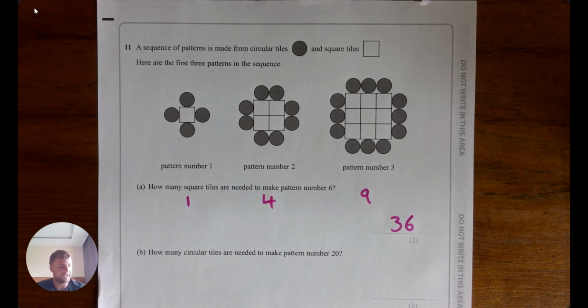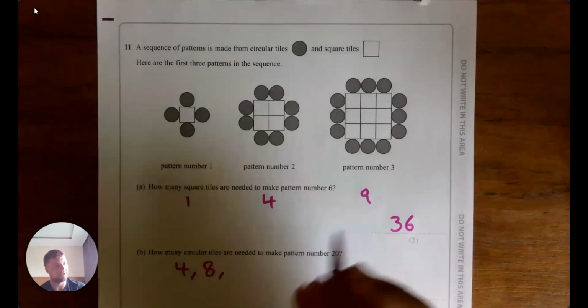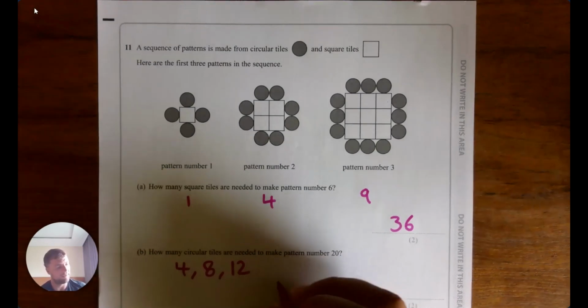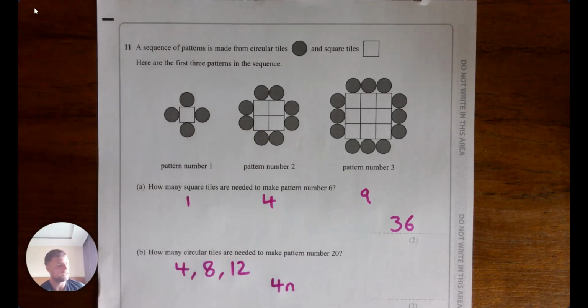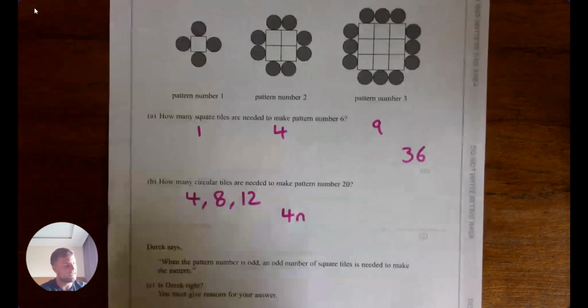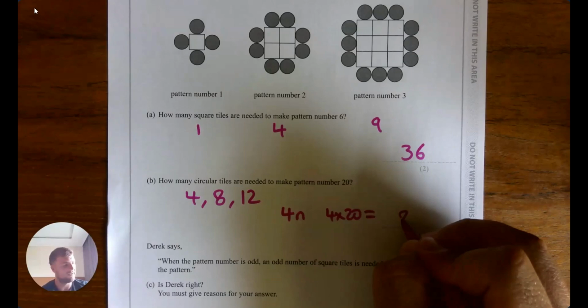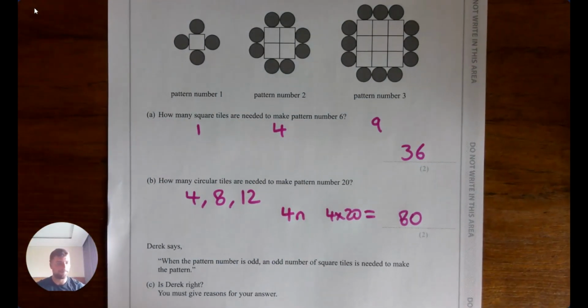How many circular tiles are needed to make pattern number 20? So let's get the nth term for those. Circular tiles in the first one is 4. Circular tiles in the second one is 8. Circular tiles in the third one is 12. So the nth term for this, it goes up in 4s. So it's 4n. And how do you get from 4 back to 4? It's already there. So it's just 4n for the nth term. So then for pattern number 20, you would do 4 times 20. And that's going to give you 80 for the number of circular tiles.